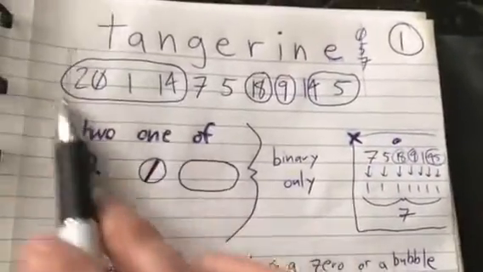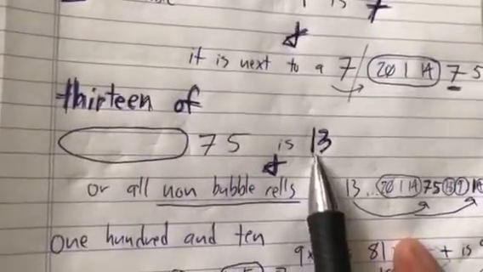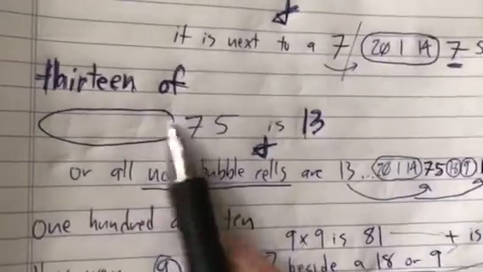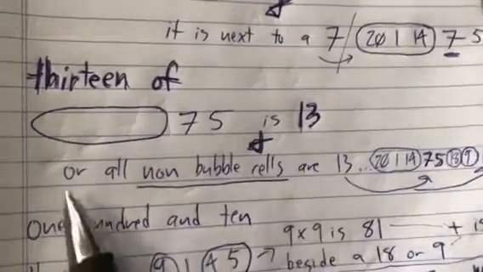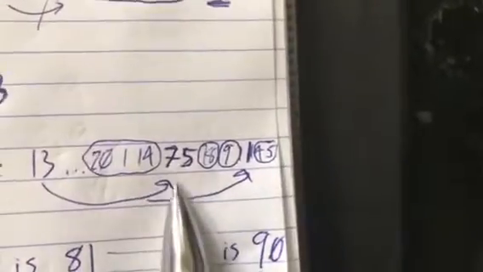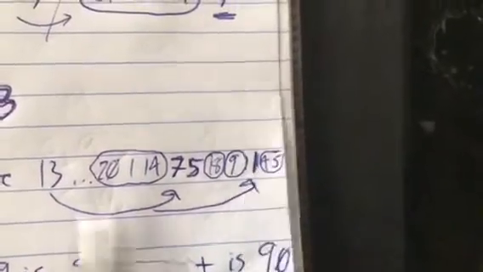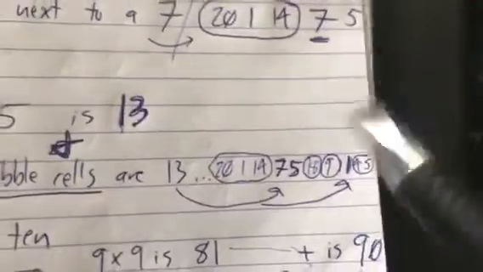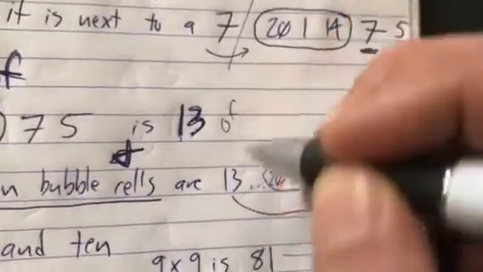13 of. So, again, we have a bubble, all of a bubble next to a 7 and 5. That's a 13. 1 plus 12 is 13. Or all non-bubble cells are 13. So if you look at the whole line, your 7, 5, and your 1 are not circled, and that's a 13. Because we're not done.